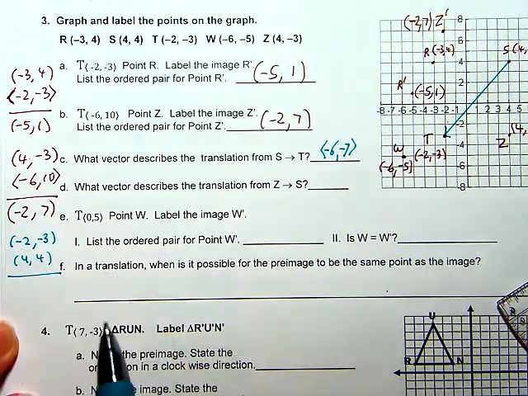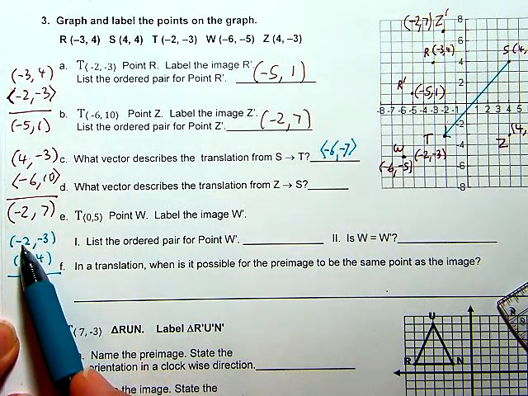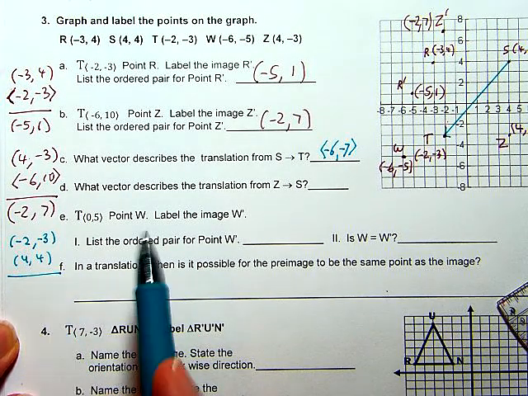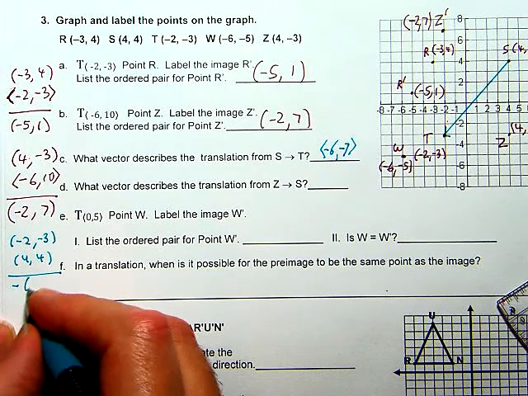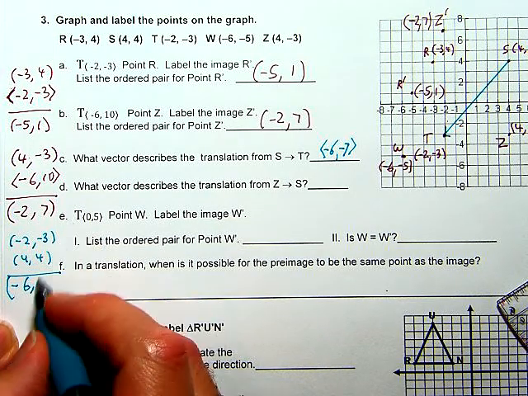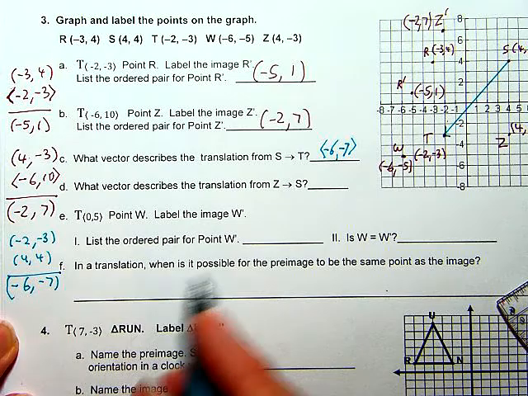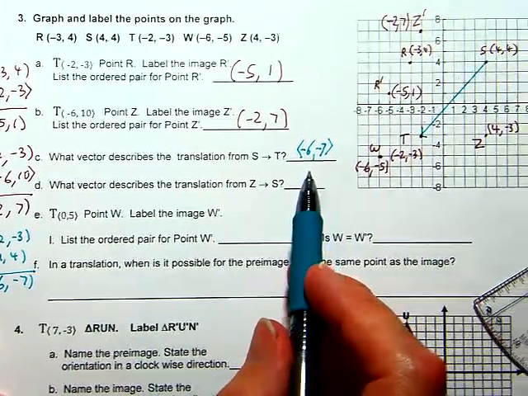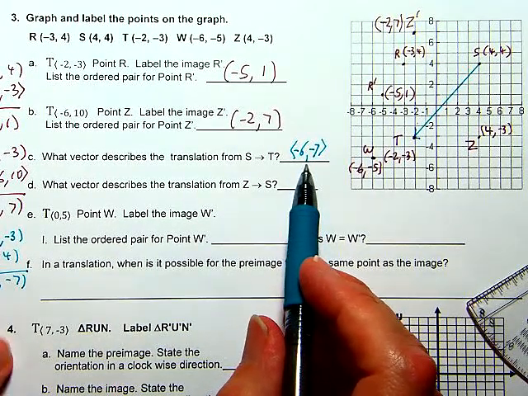If we subtract -2 minus 4, that gives us -6. And if we subtract -3 minus 4, that gives us -7, which is the same as what we got for our vector, <-6, -7>.